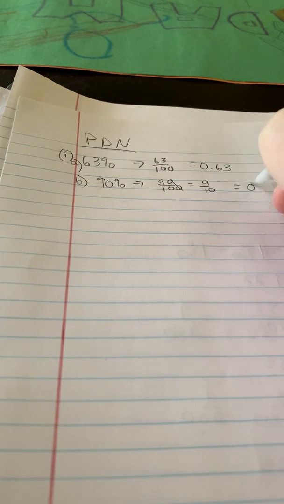For letter B, it says 90%. I know that 90% is 90 over 100. Because all percents are over 100, I can simplify that to 9 over 10. When I write that as a decimal, I'd write it as 0.9. If you put it as 0.90, your answer is correct. But as we are moving closer and closer to 7th grade, we want to start writing our answers more as 7th grade answers. So try and put it as 0.9.